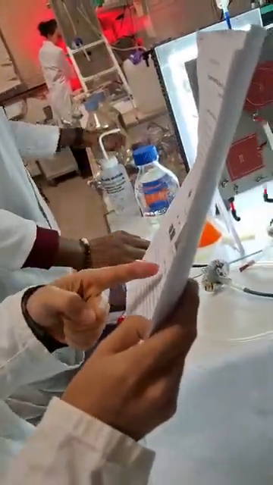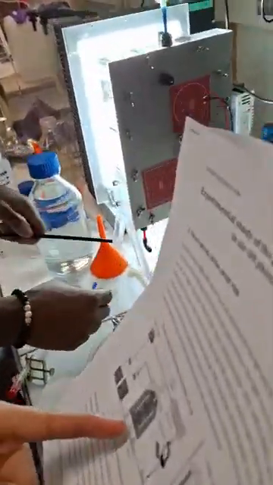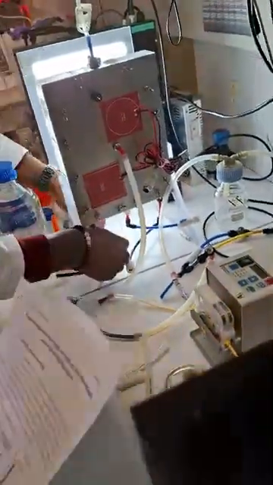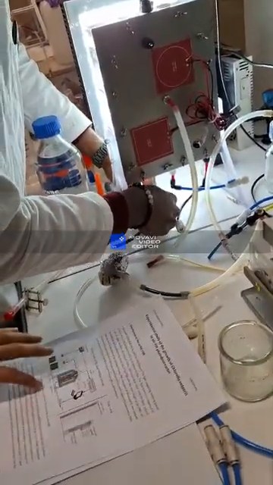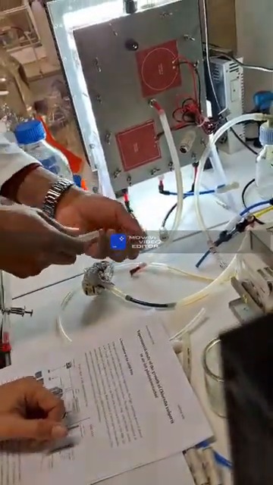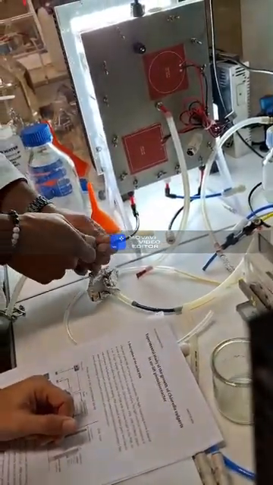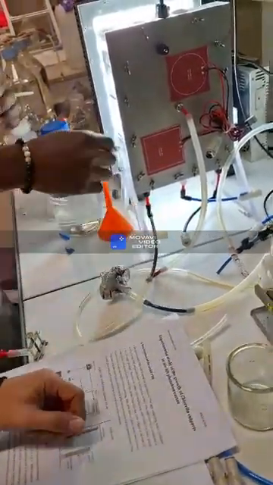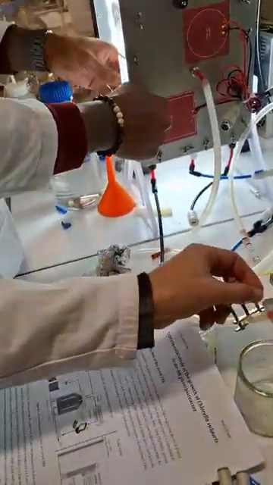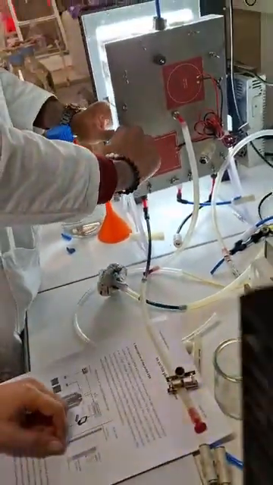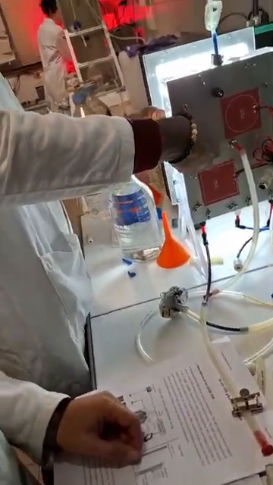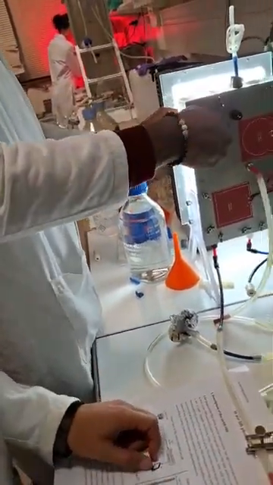Okay. Just filter out, and this is for carbon dioxide. Normally. Okay. So now it will be ready. I just make a verification. It's not tight enough here because you will have a leak.